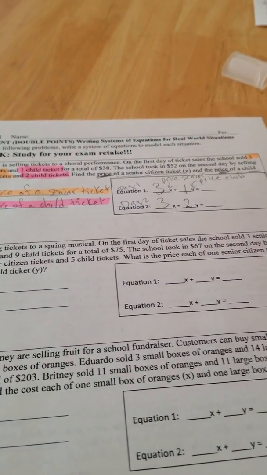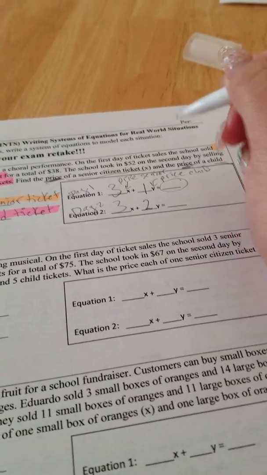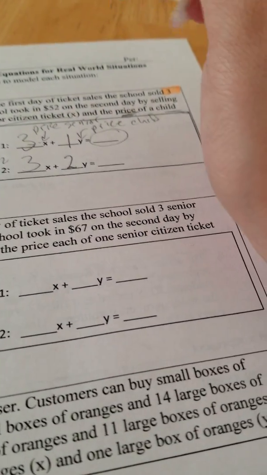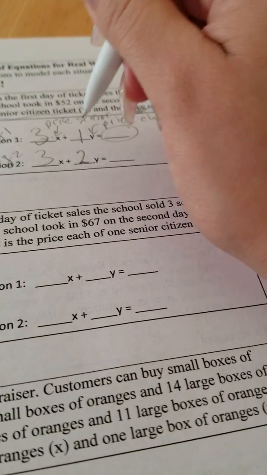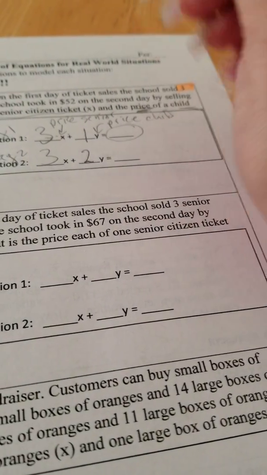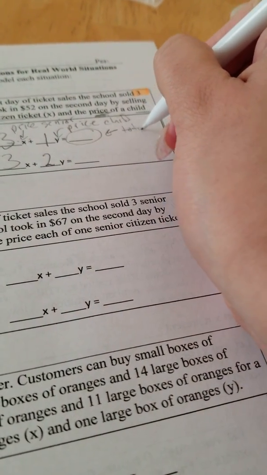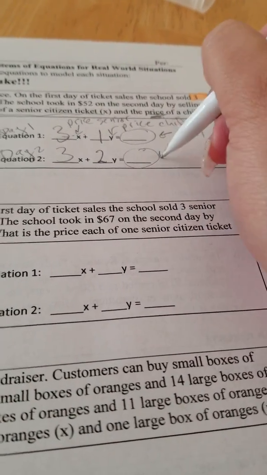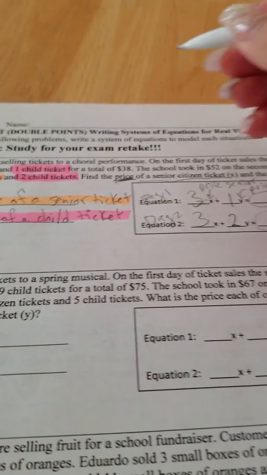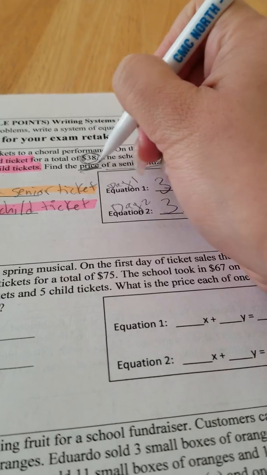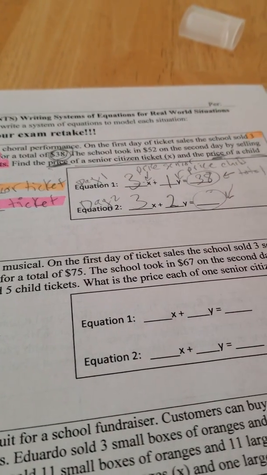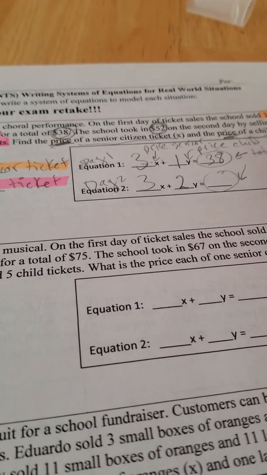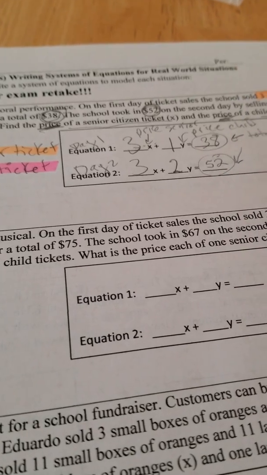Boom. Now, what am I going to put over here? If I add the price of the senior ticket times how many they sold, plus the price of a child ticket times how many tickets they sold, I'm going to get the total of how much money they made. So let's look at their total on day 1. For day 1, a total of 38, so I'm going to put 38 as the total. And then on day 2, it says they made $52, so I'm going to put 52 as the total over here.